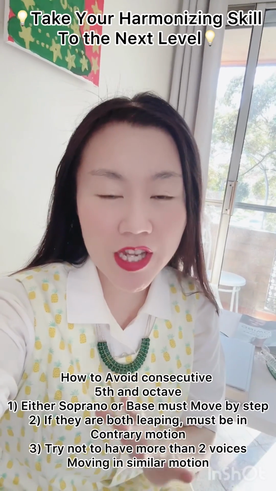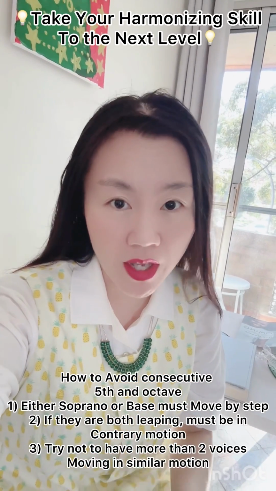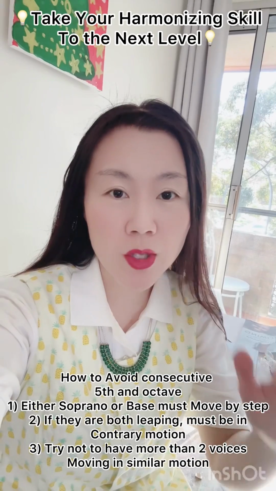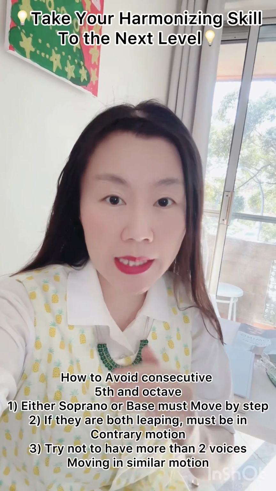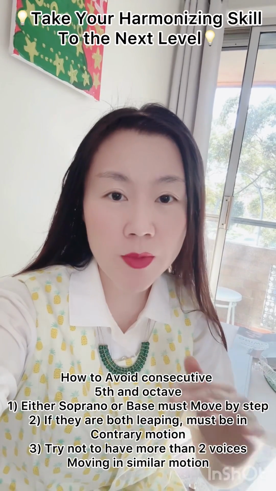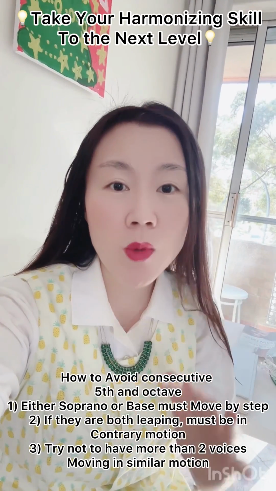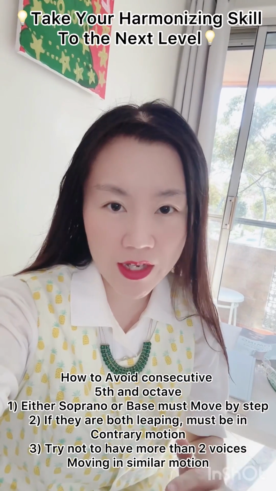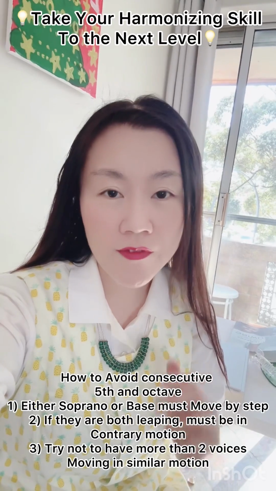So these are the few things you must remember when harmonizing in order to avoid consecutive fifth and octave. You must have a soprano bass voice moving by step. If both parts are leaping, you must have them moving in contrary motion. Try not to have more than 2 voices moving in similar motion in order to avoid consecutive fifth and octave.